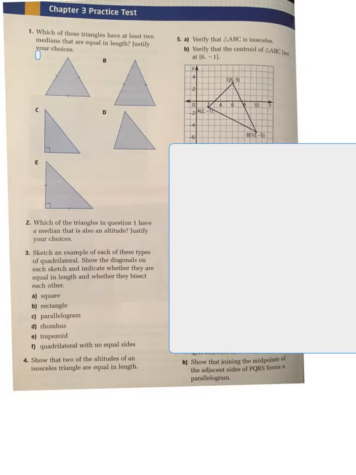Question 3, sketch an example of each of these types of quadrilateral. Show the diagonals on each sketch and indicate whether they are equal in length and whether they bisect each other. So for each of these, square, rectangle, parallelogram, rhombus, trapezoid, quadrilateral with no equal sides, draw each one out. Draw the diagonals.